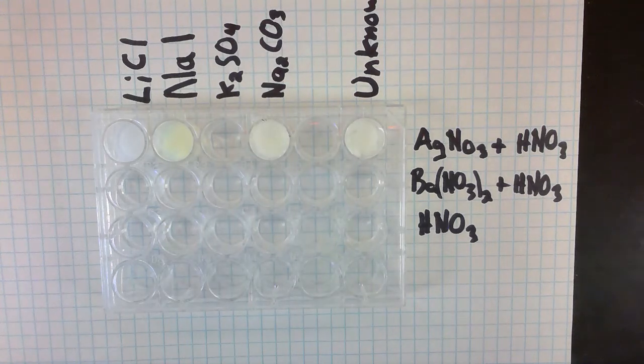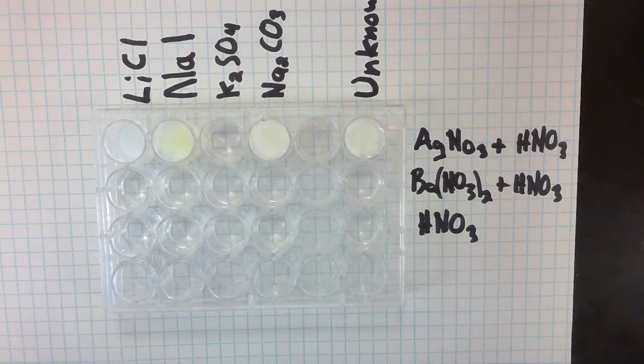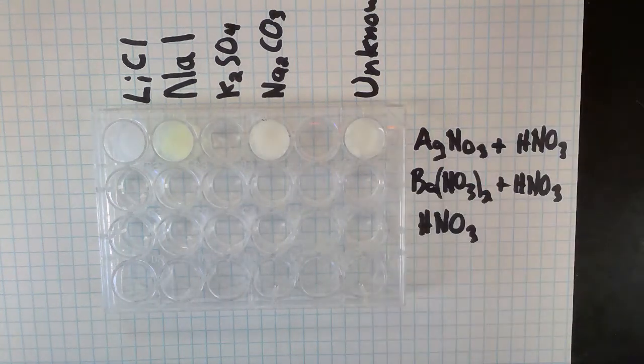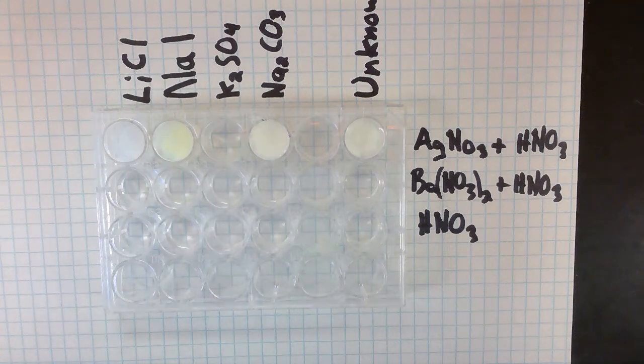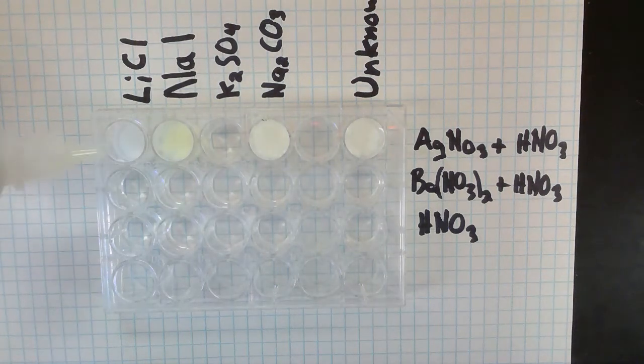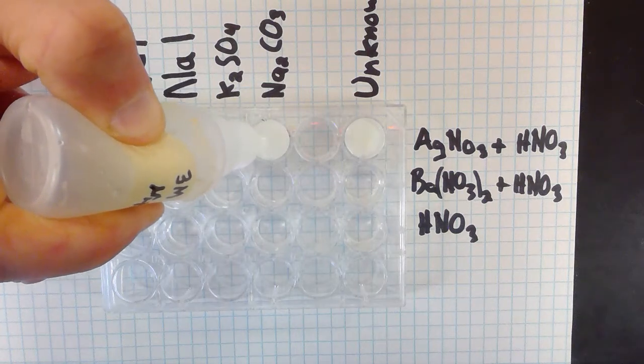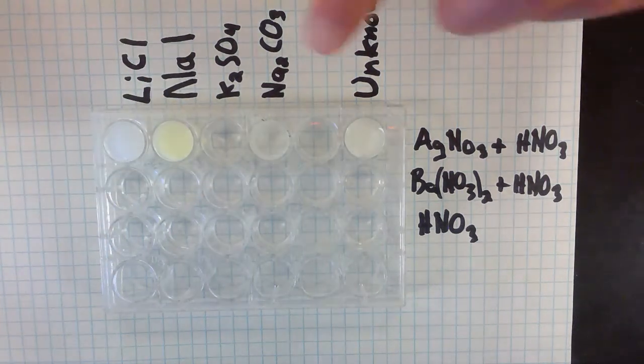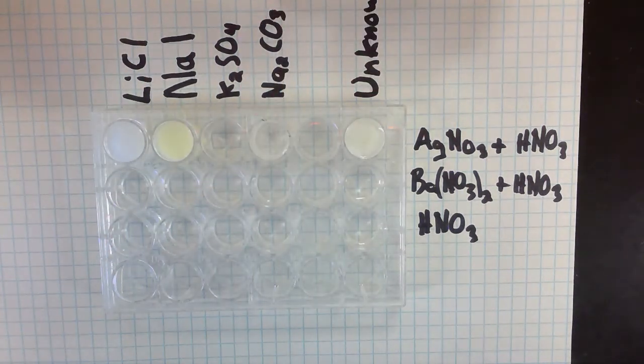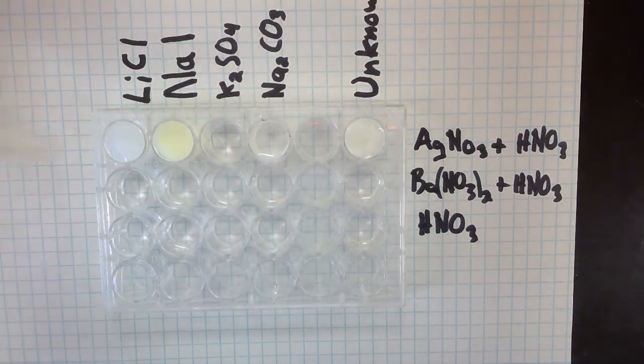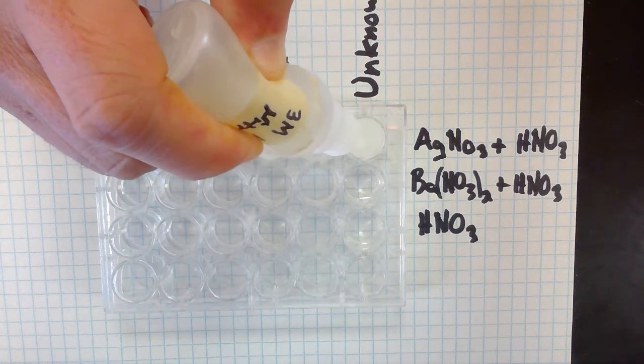sodium carbonate. The directions further tell us to go ahead and take some nitric acid. I have some nitric acid here, and add it to the different wells here. The nitric acid may help some of the stuff that formed to redissolve. So you can see in this one, in the sodium carbonate, the nitric acid has made that white stuff go away. So let's try this here.